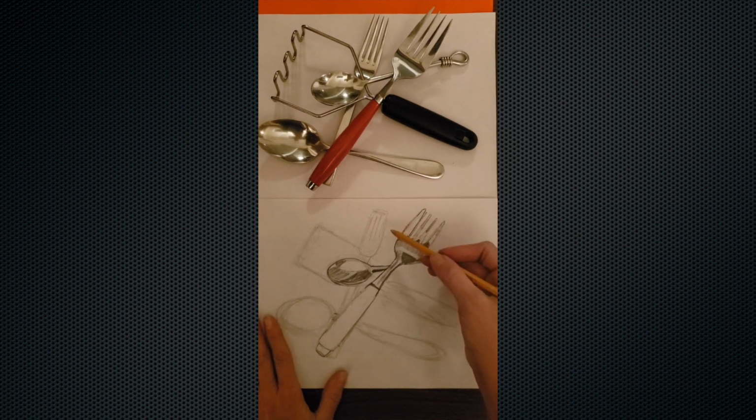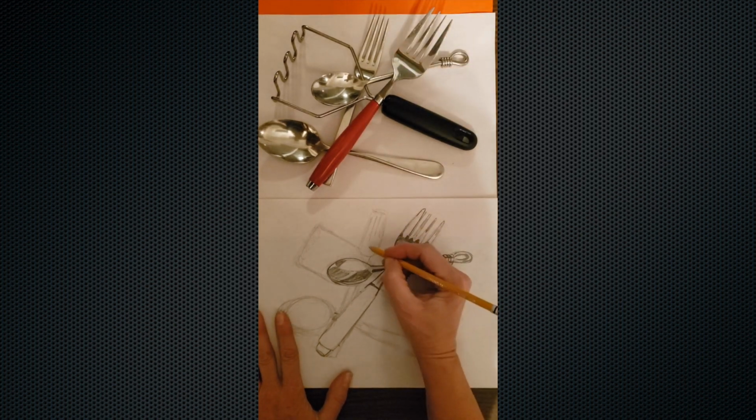So I'm going to focus on this fork back here, and from my position, my angle over here, I am seeing that it looks dark just in this area here.